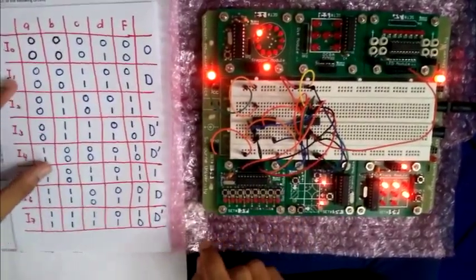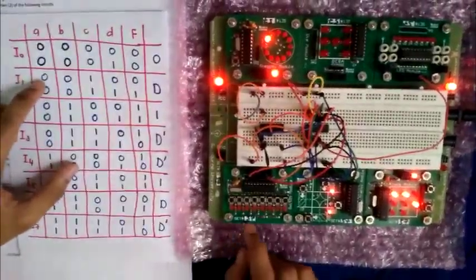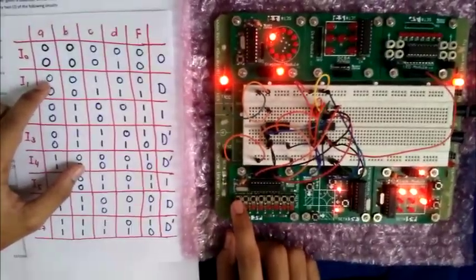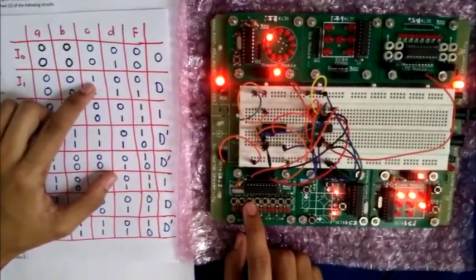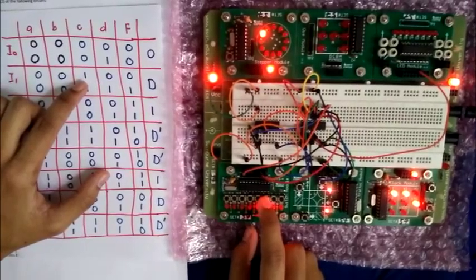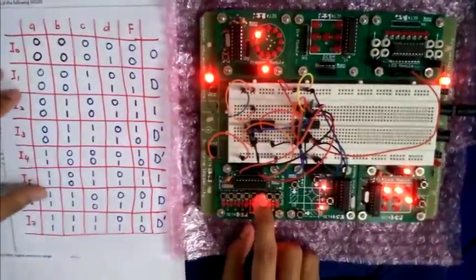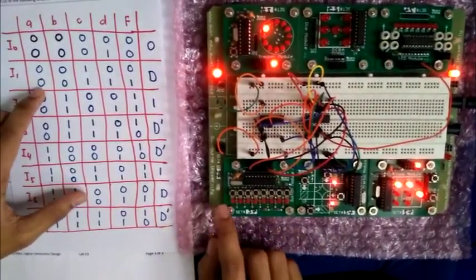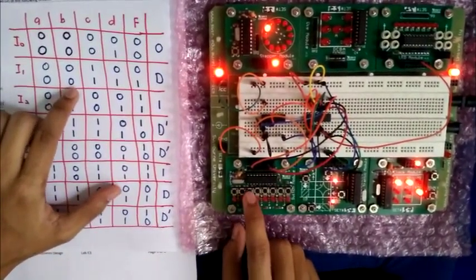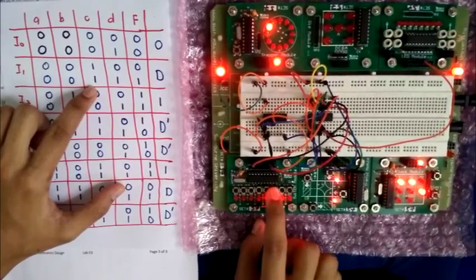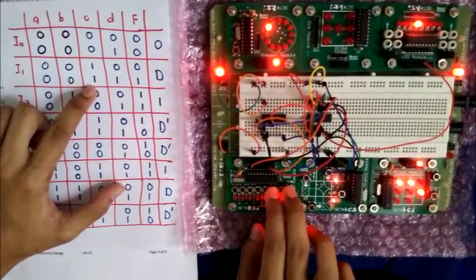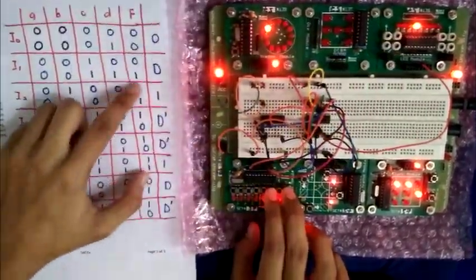And then for this one, when A is 0, B is 0, C is 1, D is 0, so the output stays 0. When A is 0, B is 0, C is 1, and then D is 1, so the output is 1.